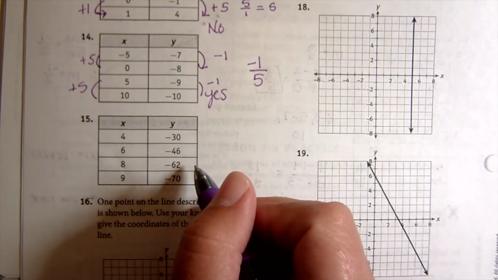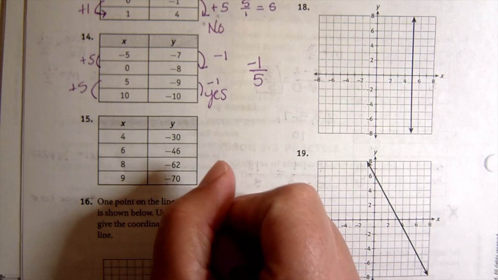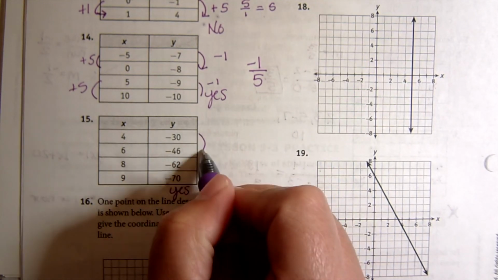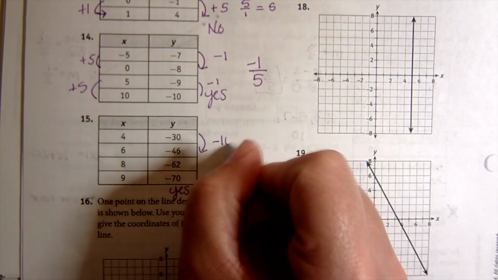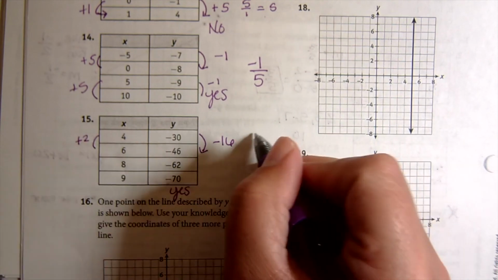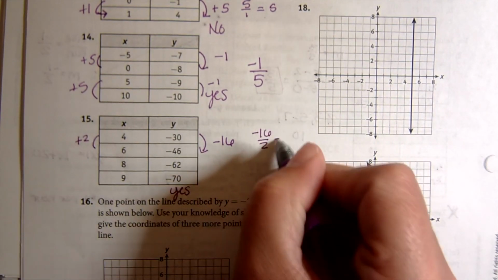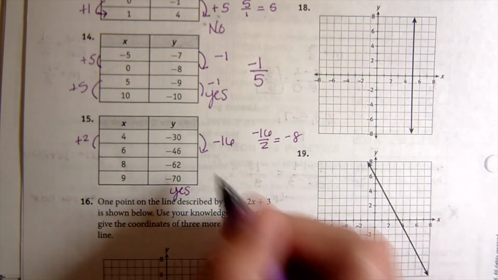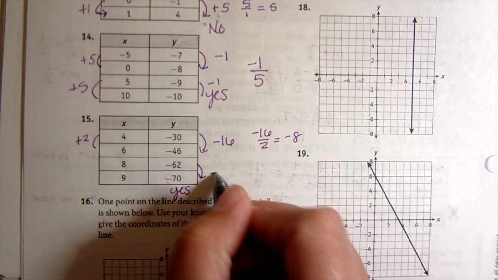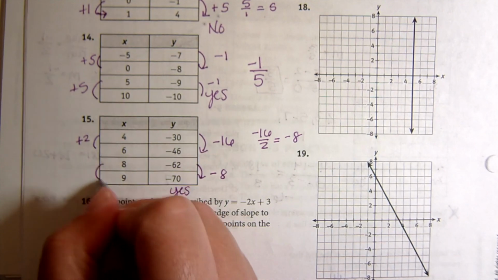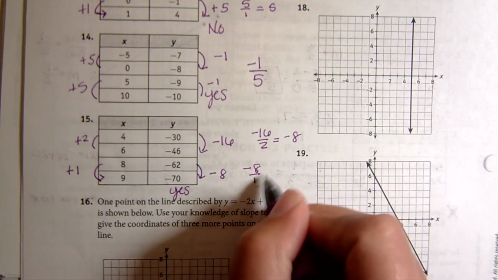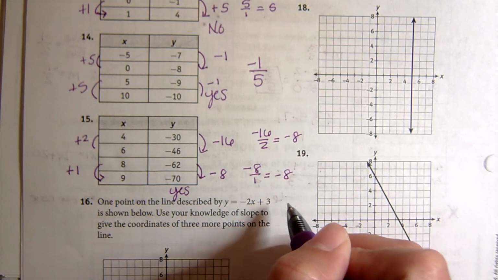And in the last table, is this one a straight line? It is. So negative 30 to negative 46, you subtract 16. 4 to 6, you add 2. So negative 16 over positive 2 is negative 8. And then here, negative 62 to negative 70, you are subtracting 8. 8 to 9, you are adding 1. So negative 8 over 1 reduces to negative 8. So they are the same.